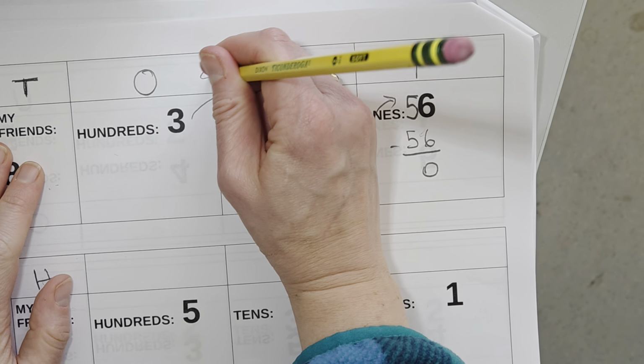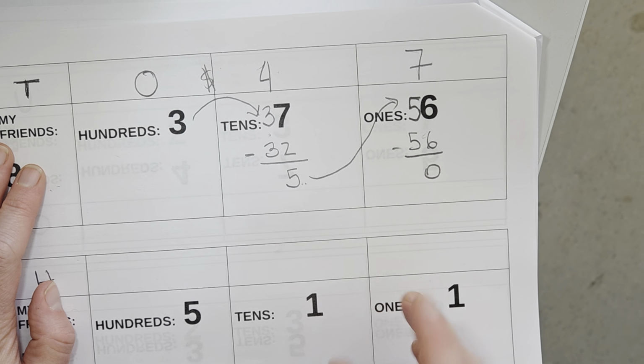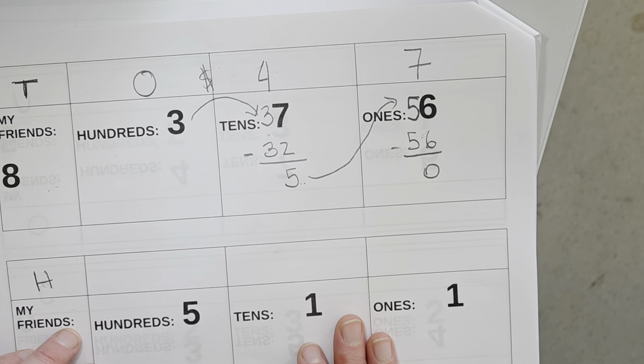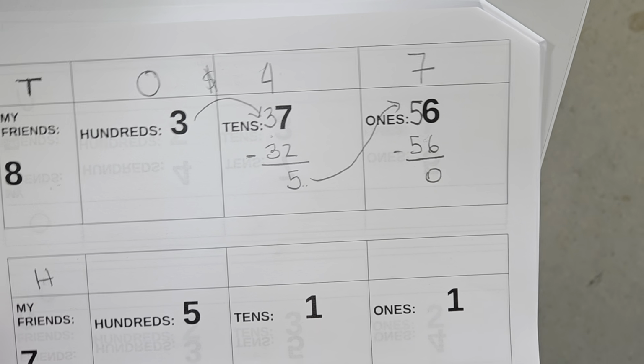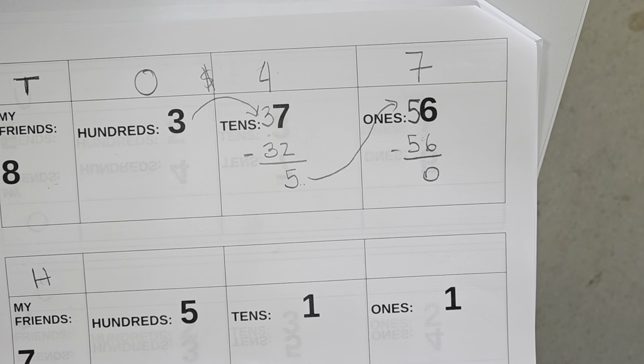Yay. Okay, and remember to fill in your puzzle on the first page to double check your math. Okay, let's look at this one.